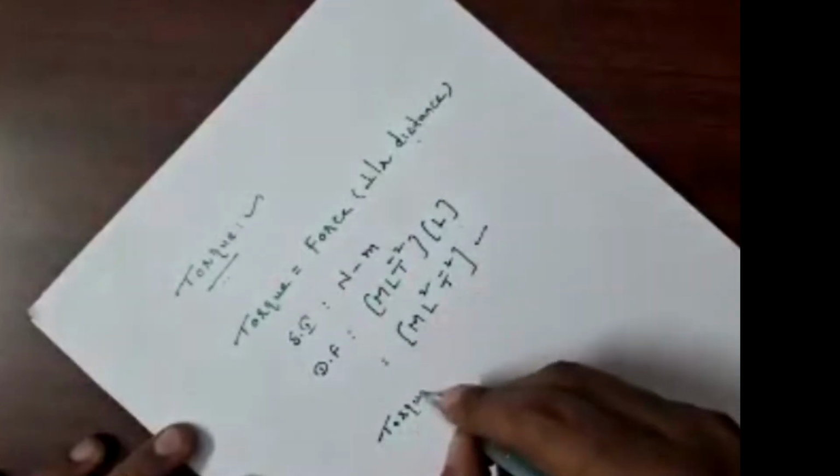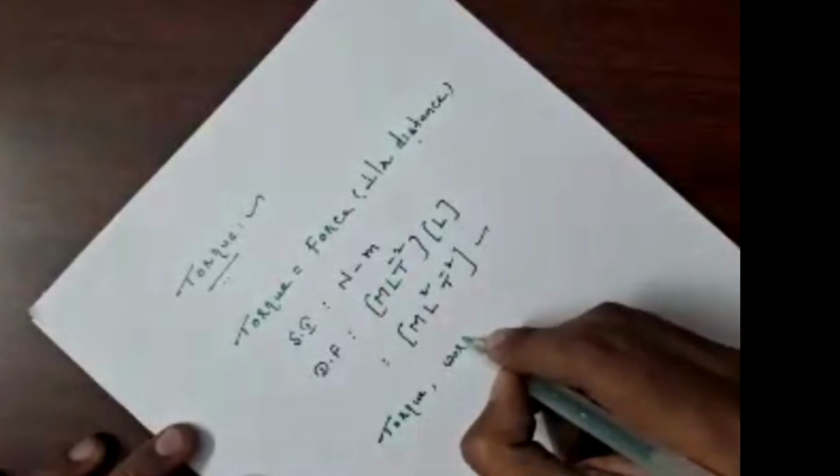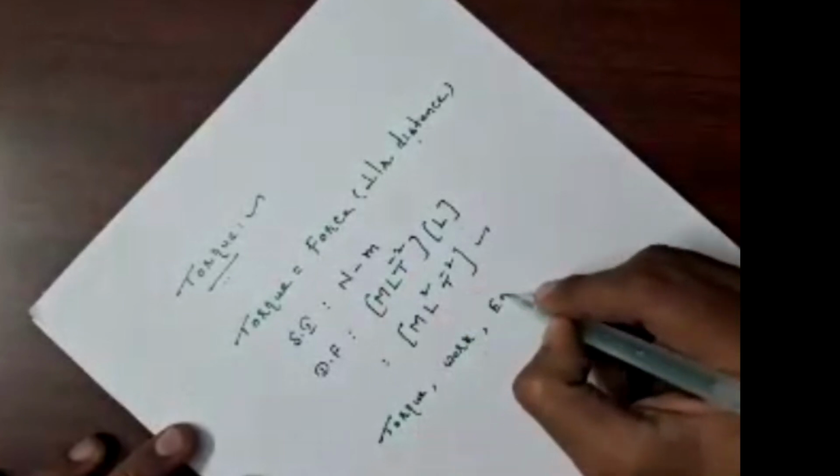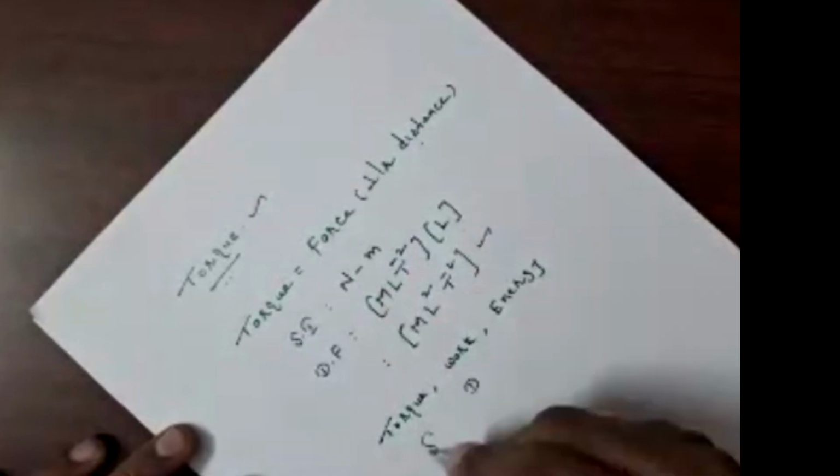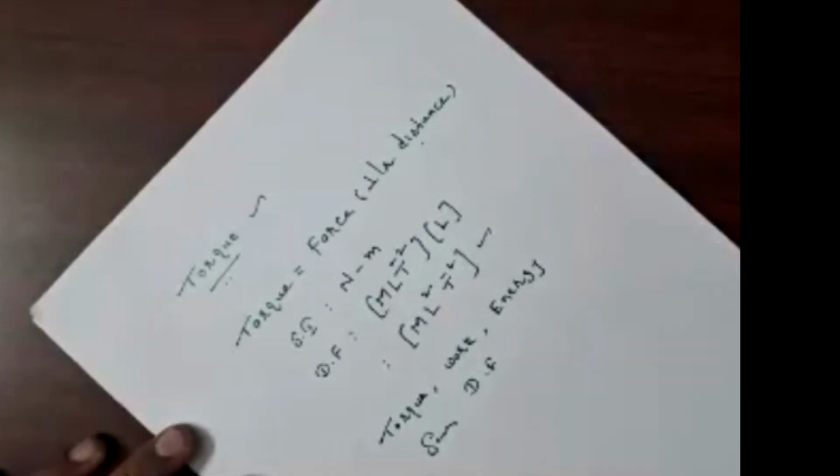Torque, work, energy, all these have the same dimensional formula. Torque, work, energy, either kinetic energy or potential energy, simply I'm calling it energy. So all these have the same dimensional formula, that is M L square T minus 2.